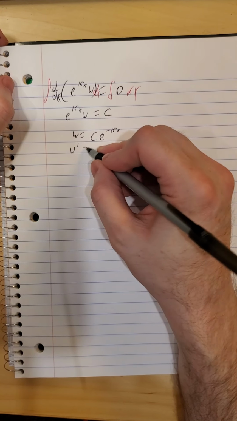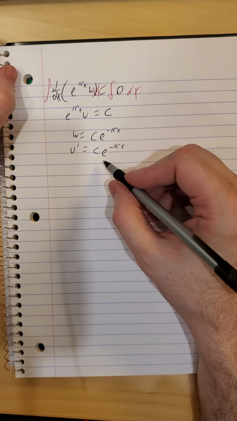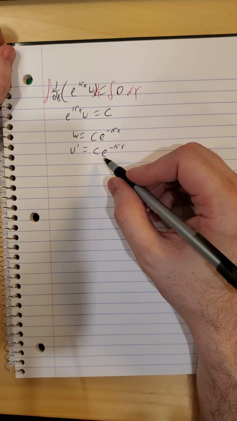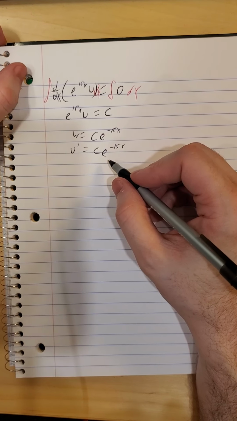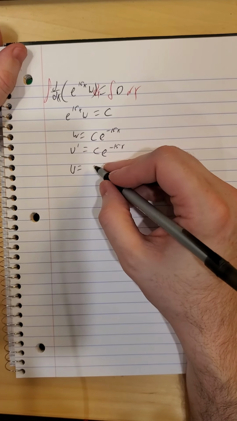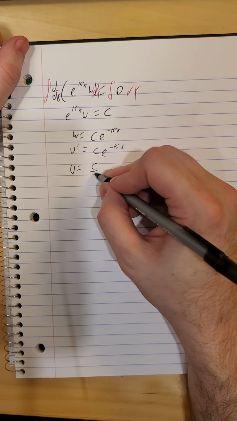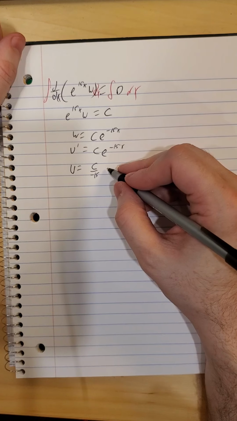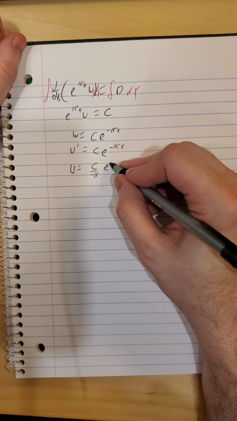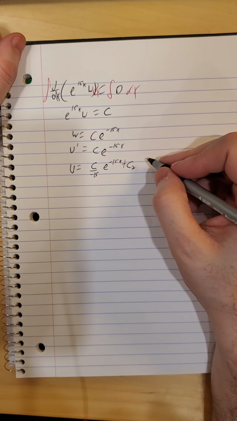So that means u prime is c e to the negative 15x. So we'll integrate both sides of that then. So then u is, so this would be c over negative 15 e to the negative 15x plus c2.